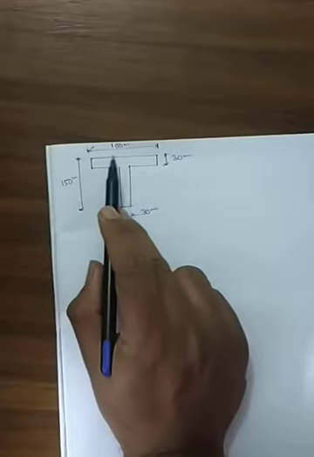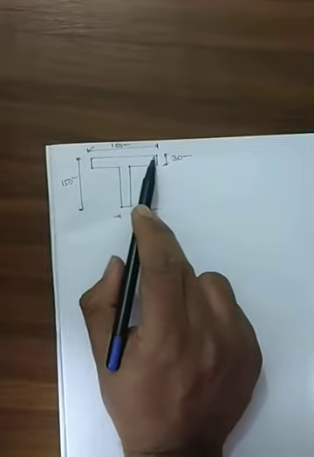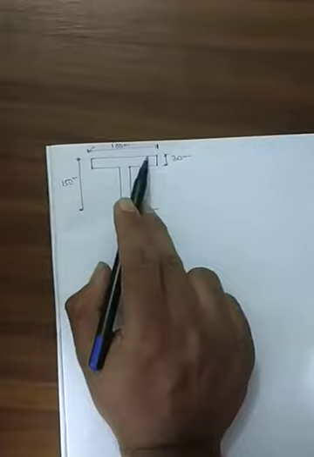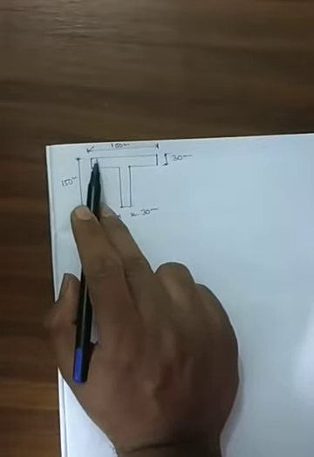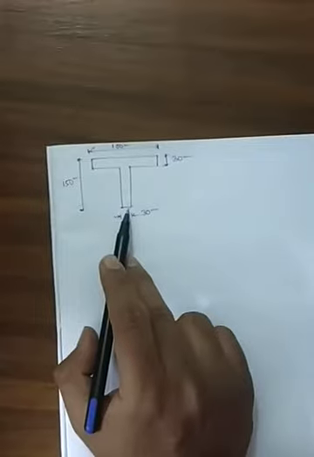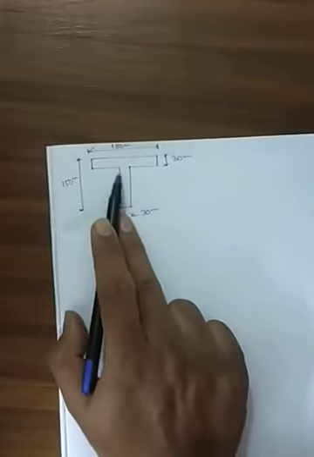Okay, don't take length of the flange, always say this is the breadth of the flange, and this is the breadth of the web, and this is depth of web, and this is depth of flange. Clear?